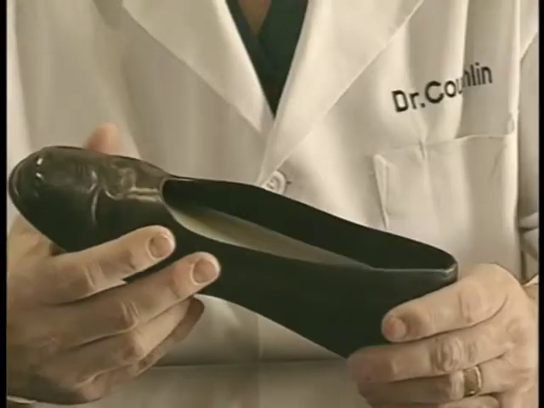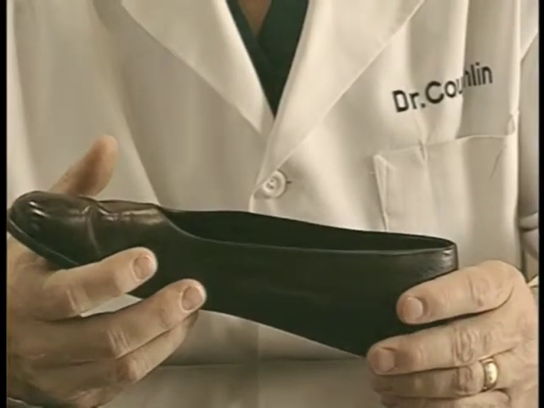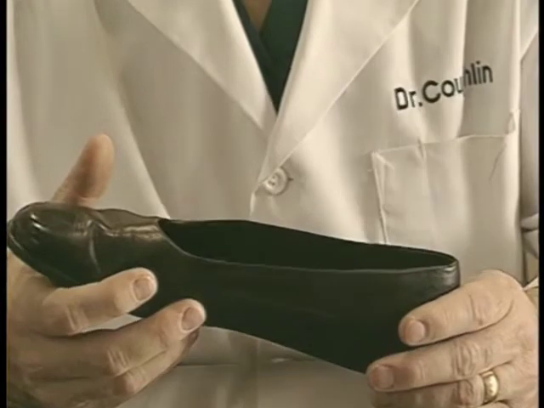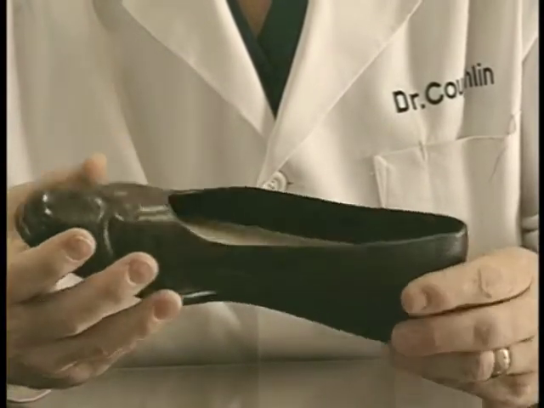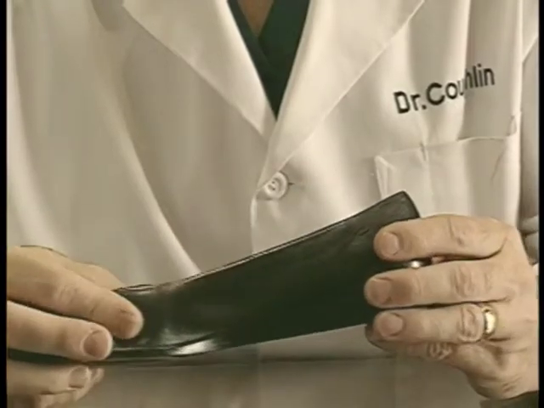What you can do is take a shoe to a local shoe shop, and they can stretch the area on the shoe a quarter of an inch or so, and it's amazing how much relief of pain you'll get from just a change in the outline of your shoe.